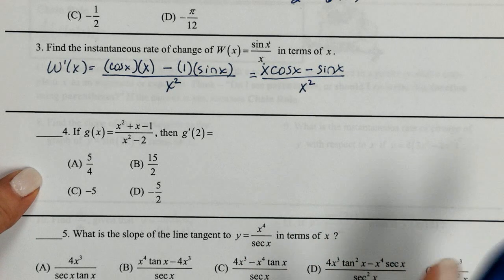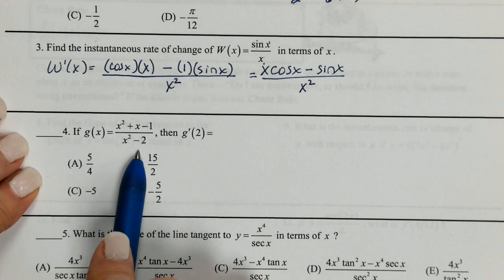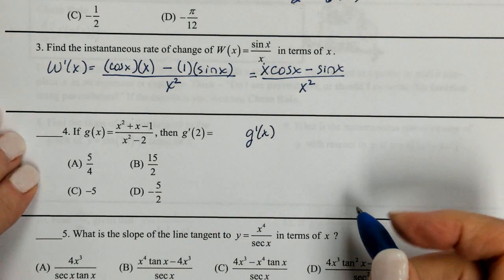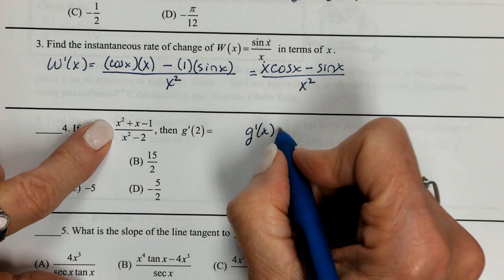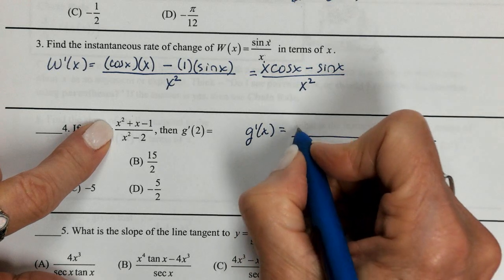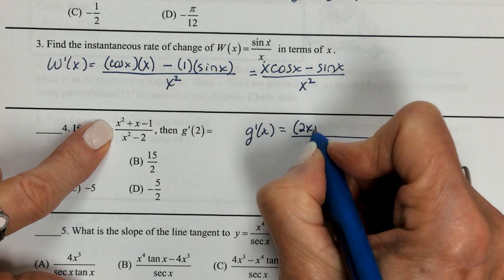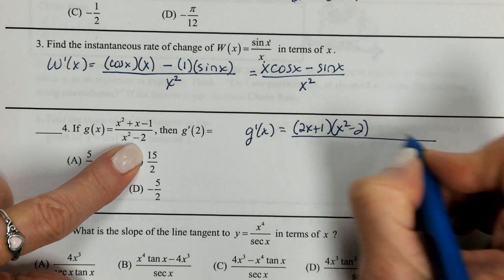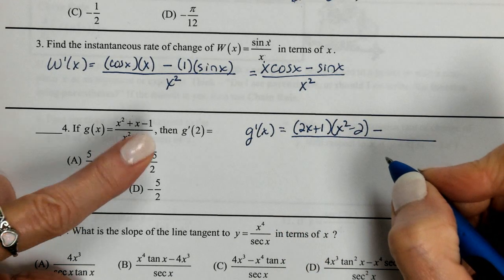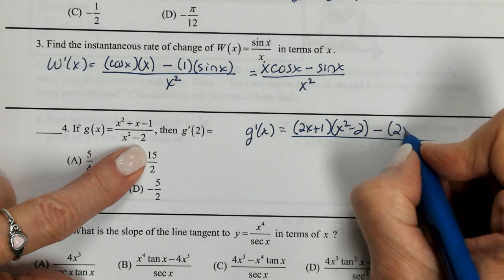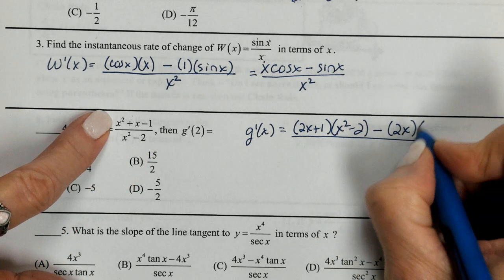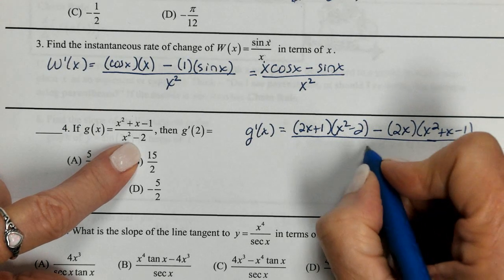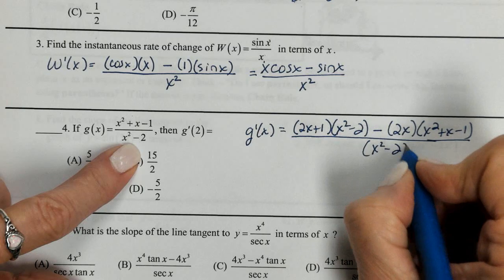Number 4, another quotient. So first we're going to use the quotient rule, and then we'll plug in 2 for x. Start with the top, take its derivative. The derivative of the top is 2x plus 1. Multiply by the bottom left alone. Minus, as in the quotient rule. Now the derivative of the bottom, 2x, times the top left alone. All divided by the bottom left alone, but squared.